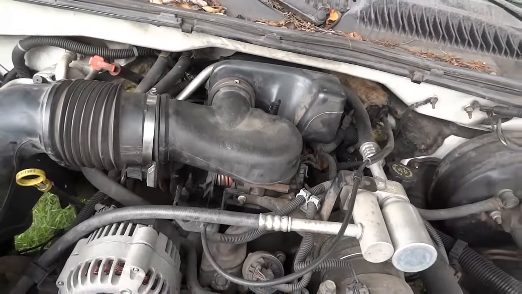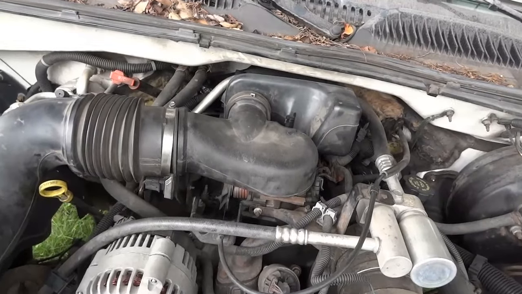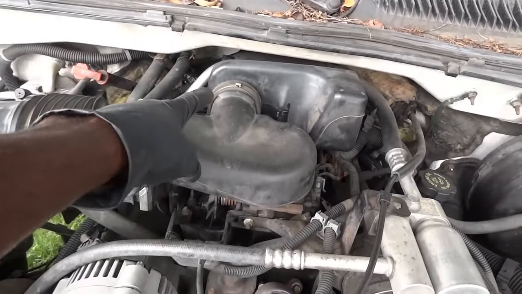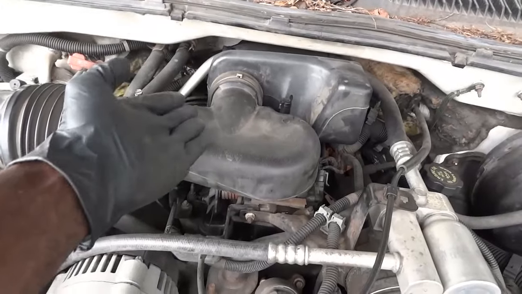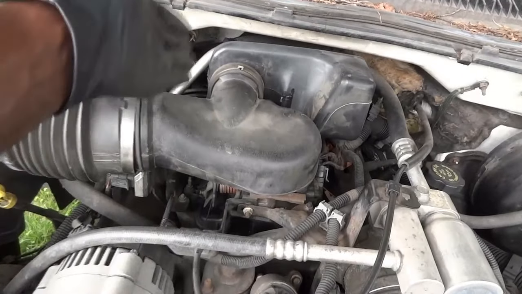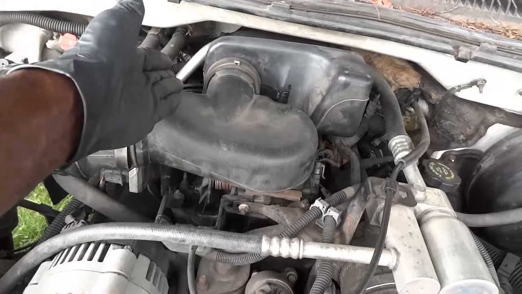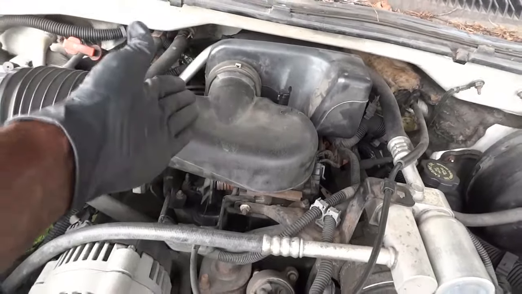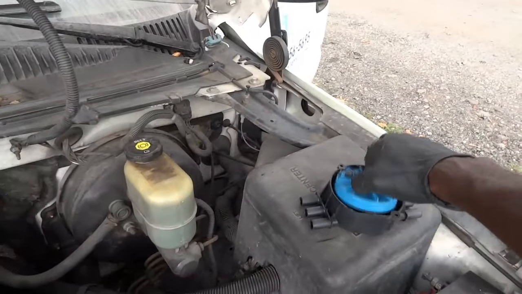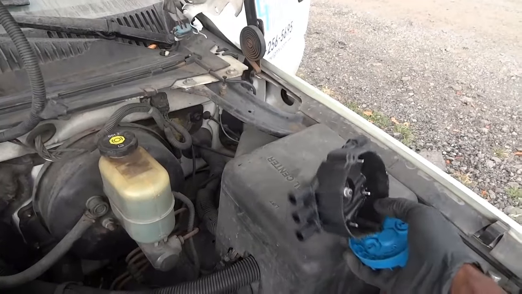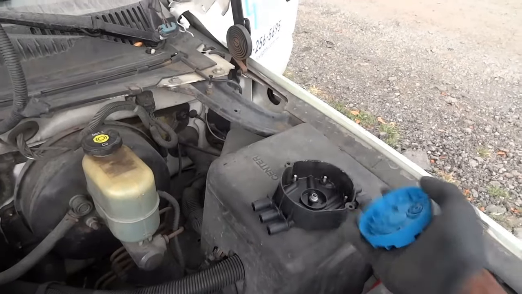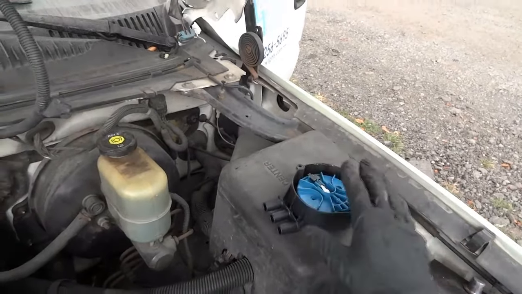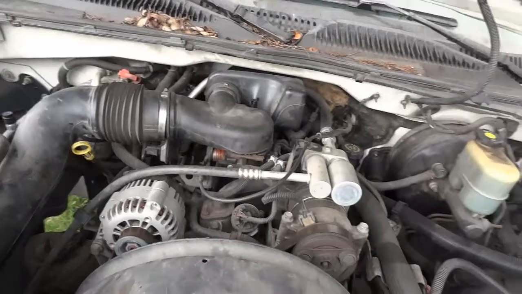So that told me that the problem was either between the coil and the distributor cap, or the cap itself, or the rotor. We checked the wire that sends power to the distributor cap. The wire was good. We removed the distributor cap and the rotor. We inspected it. I didn't really see any defect other than the moisture I saw inside the cap. So we replaced the distributor cap and the rotor. Now the engine is running. So this is fixed, guys.